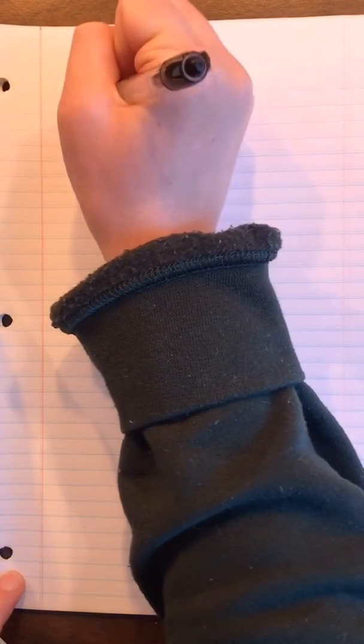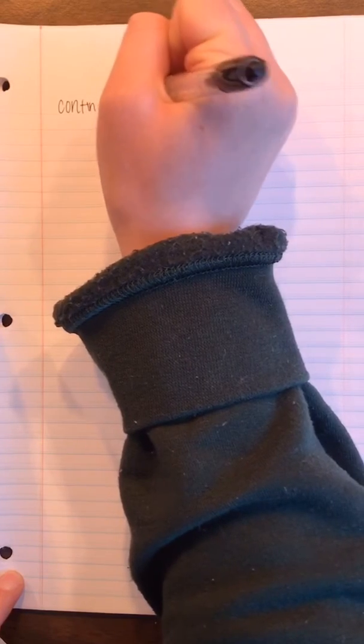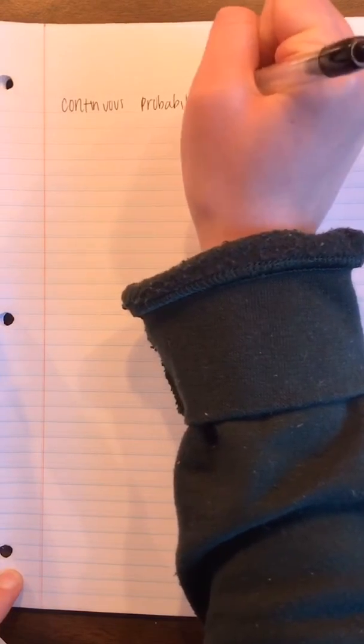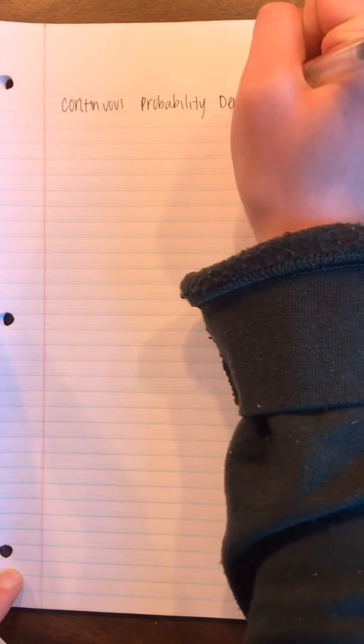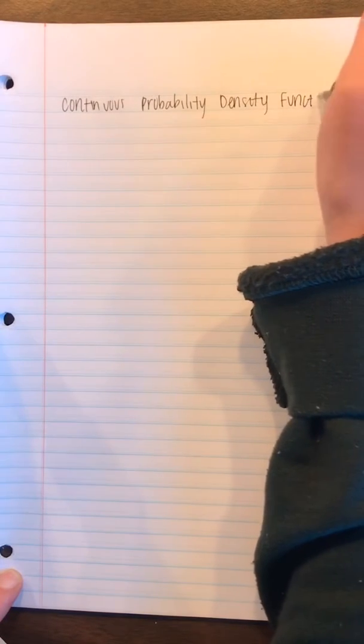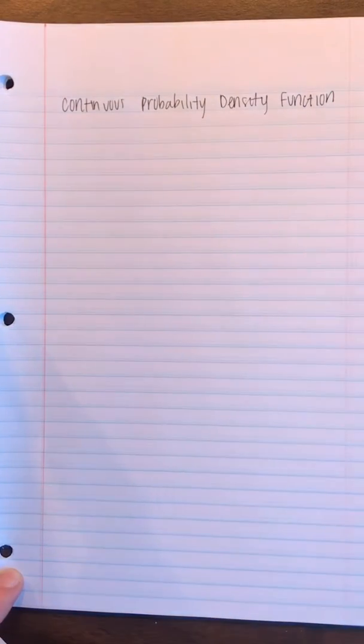Okay, we'll be defining a continuous probability density function in two variables, x and y.